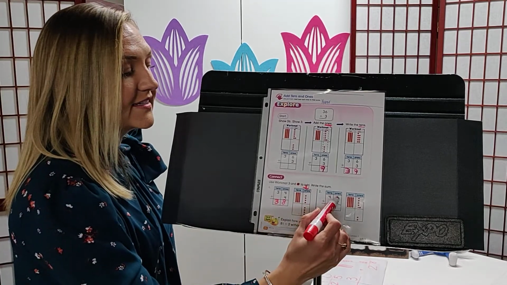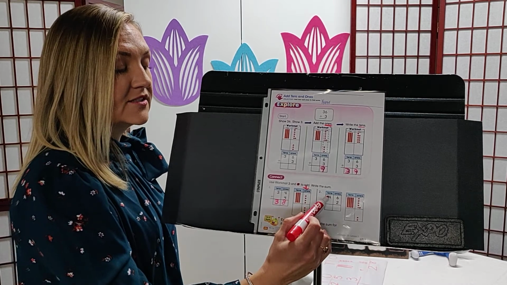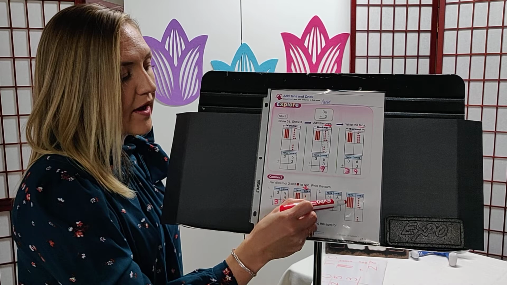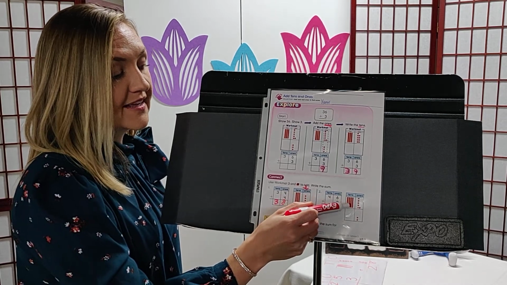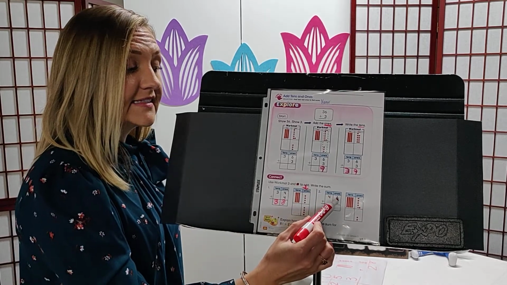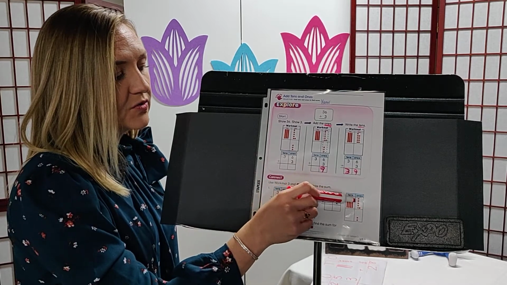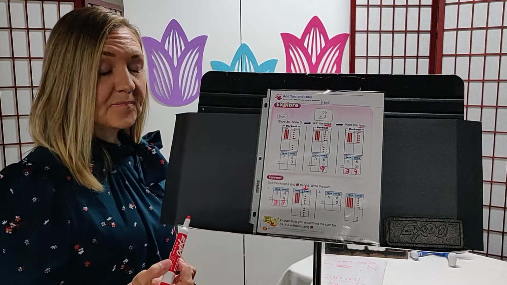Here we have 46 plus 2. So they're showing 46. This 4 is 4 groups of tens. So they drew them here. 1, 2, 3, 4. That represents 40. And our number is actually 46. So they drew 6 ones. 1, 2, 3, 4, 5, 6. So that's 46 here at the top.